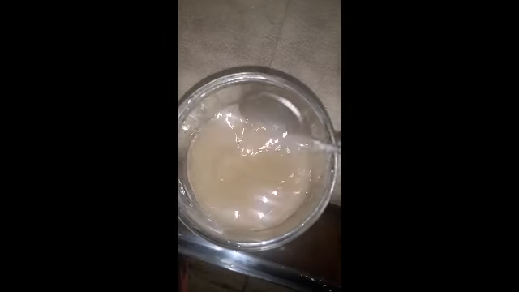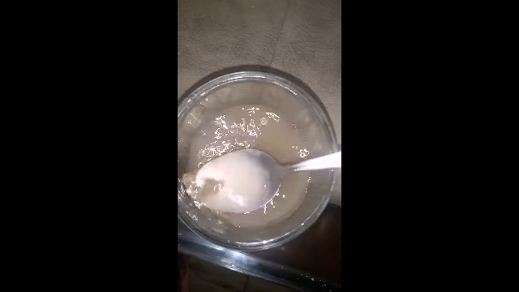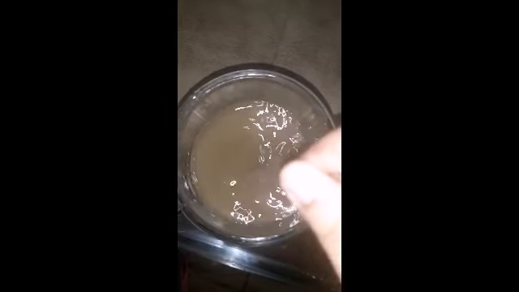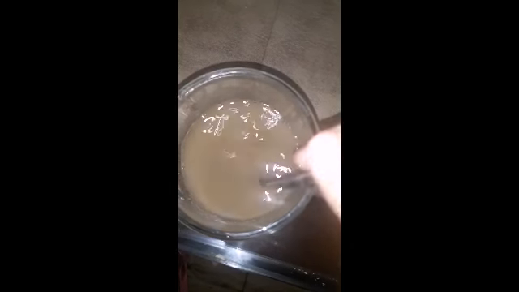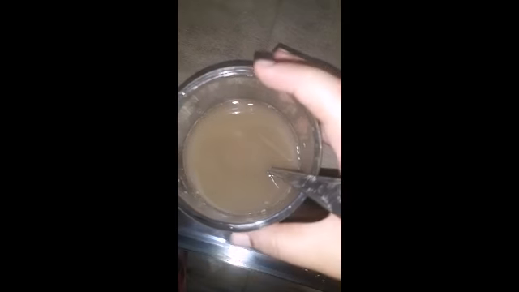Now here I have water in a cup, and now I am adding some soil in it. I'll stir the solution and I have obtained the muddy water, and now I'll wait for some time so that the particles of the soil settle down.